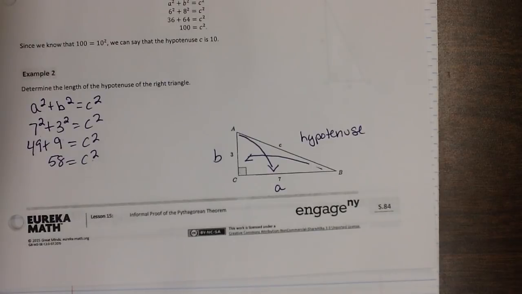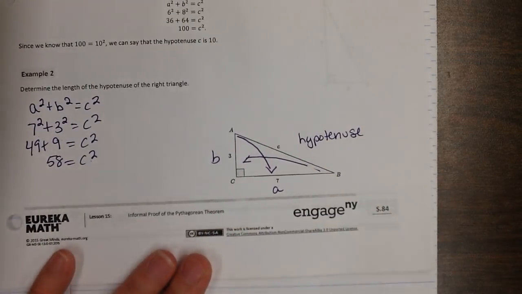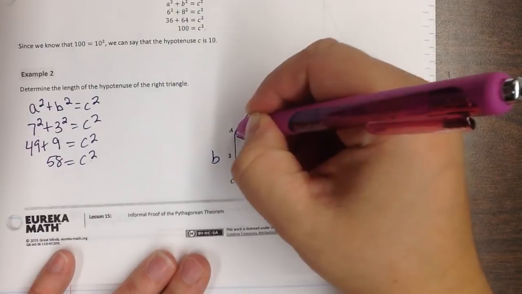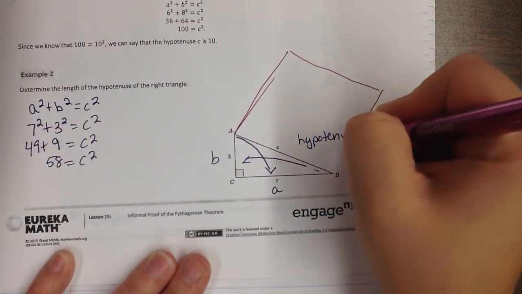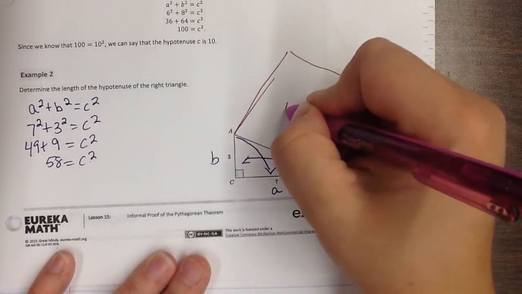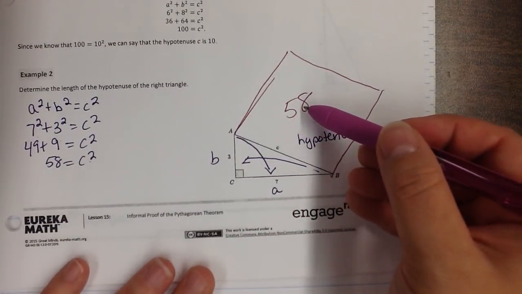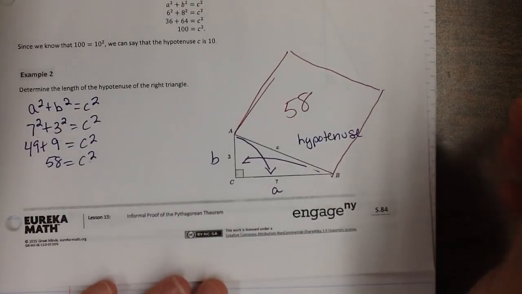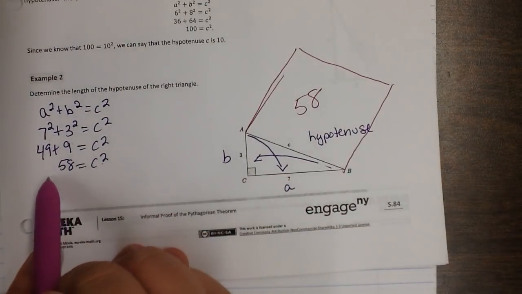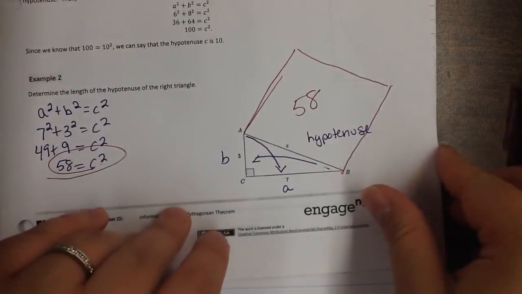We're going to work through this. We're just going to leave it there. So, C squared, if we were to draw a square here on this hypotenuse, the entire area of that thing would be 58. To find the side, we want to know what number times itself is 58. And we're going to learn that later in the year. So for right now, you can leave it at this.